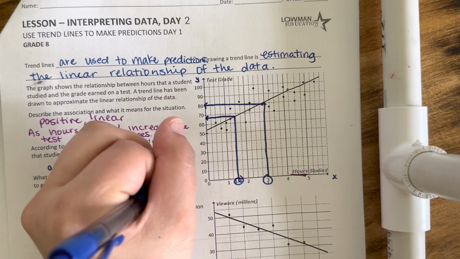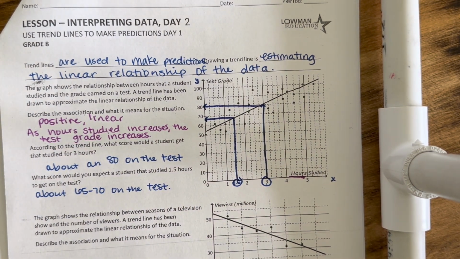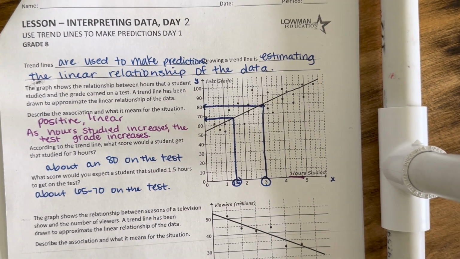Now, if this is a multiple choice question, you're going to pick the one that's closest to what you think, the closest to that window on your test.